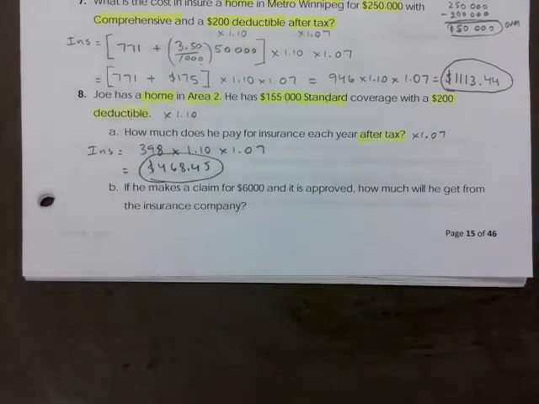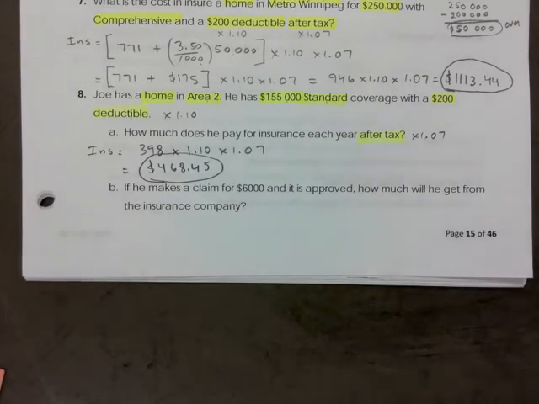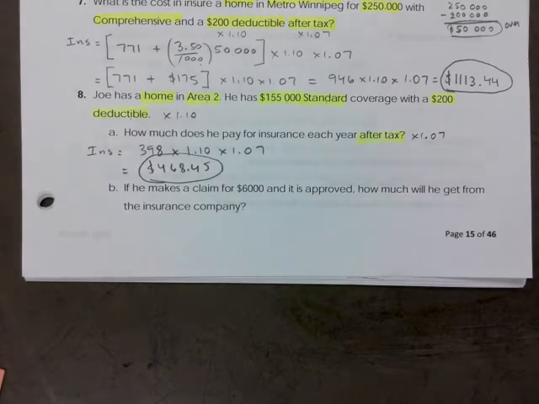And this is an important concept here. If you did your homework, you'll know the answer to this one, but I need to explain it, right? If Joe makes a claim for $6,000 and it is approved, how much will he get from the insurance company? Now, before you can really answer that question, you need to know how this works. Let's say there was a storm and some significant damage was done to your roof. All right? Just like with a car, if you have a car accident, you get to choose which auto body to bring your car to.